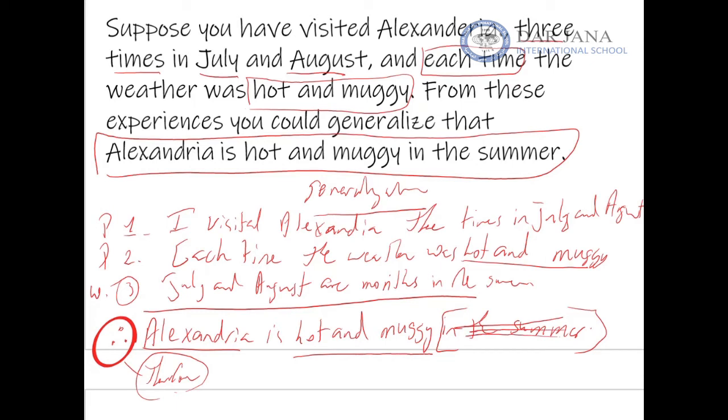If I do not include during the summer here, if I said conclusion, Alexandria is hot and muggy, full stop, this means it's always hot and muggy throughout the whole year. In this case, I'm committing a fallacy. And we call this a fallacy, an error in reasoning. Why? Because this is not generalization, because the evidence that you have is not sufficient to have this conclusion. If the evidence that you have is not sufficient for this conclusion, we call this hasty generalization.